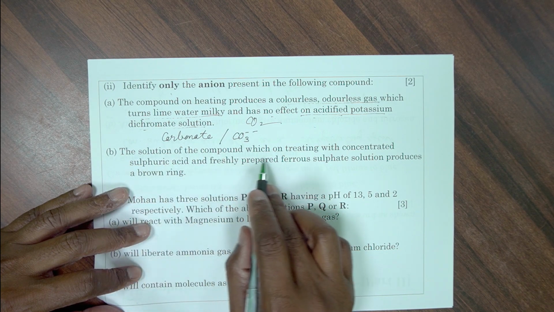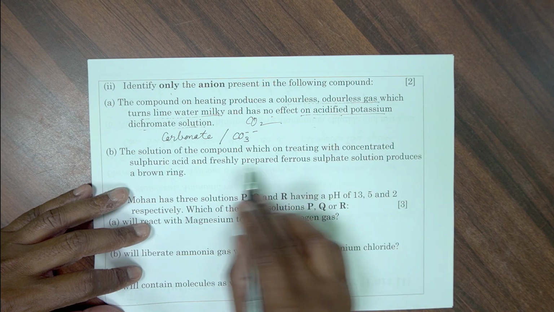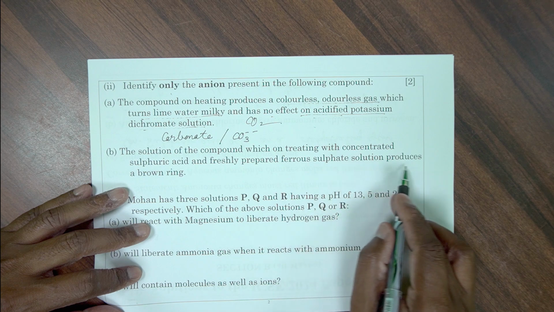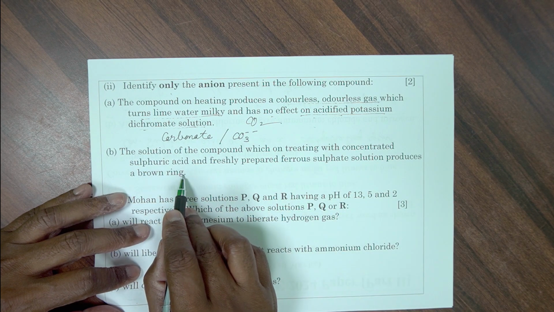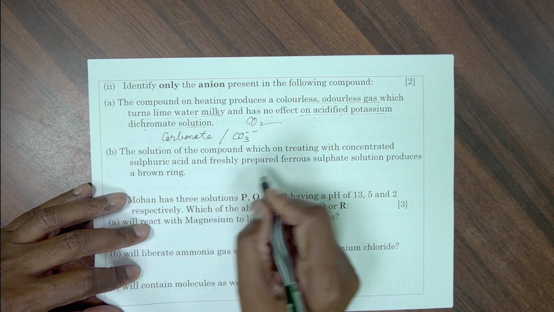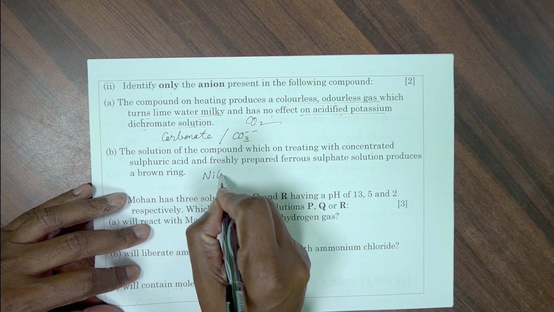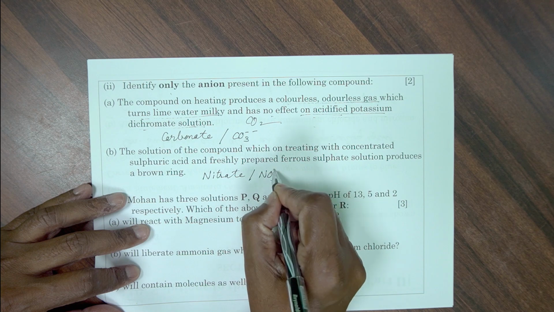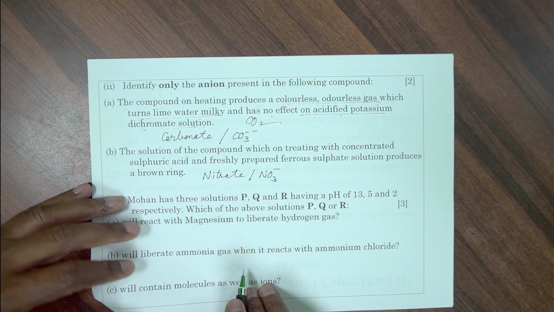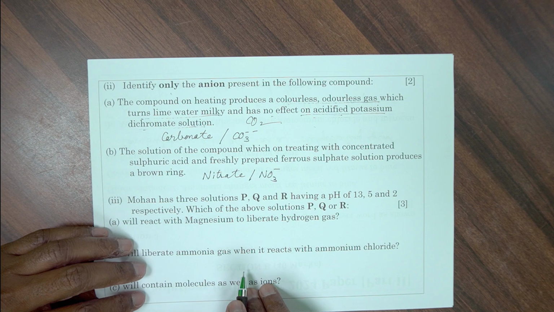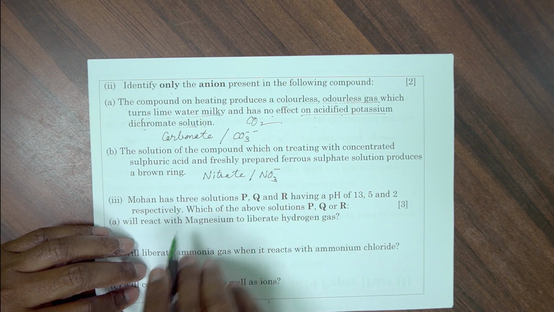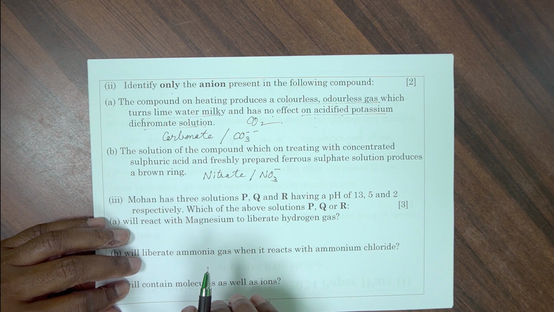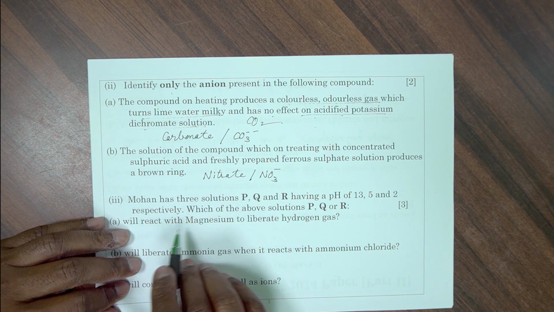Second part, B part, the solution of the compound which on treating with concentrated sulfuric acid and freshly prepared ferrous sulfate solution produces a brown ring. Yeah, we know the ring test. So it is a nitrate. The answer is nitrate or NO3 minus, either of that. Because question says identify, it does not say write name or write formula, so you may write either of that, right? But as I said already, if you write formula, it should be correct, otherwise better write the name.